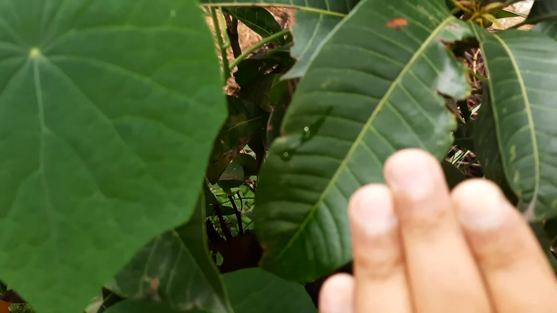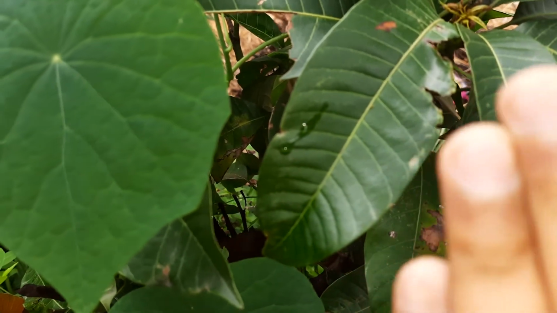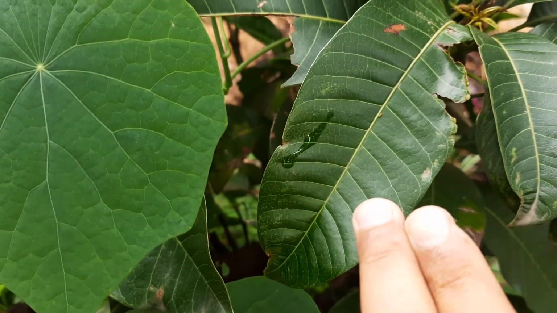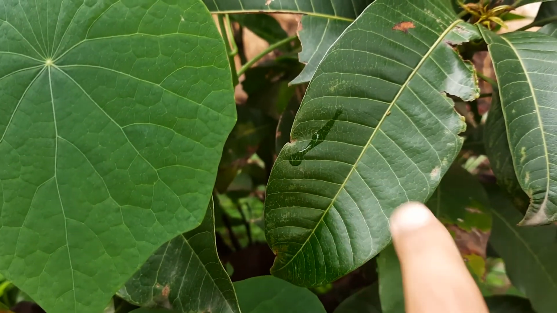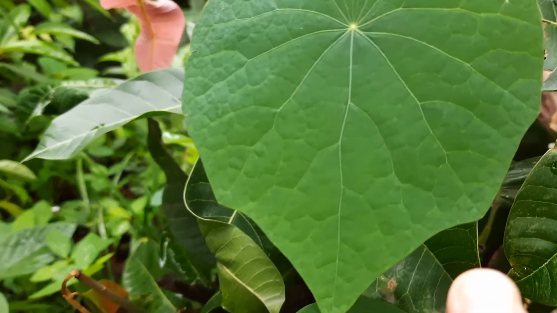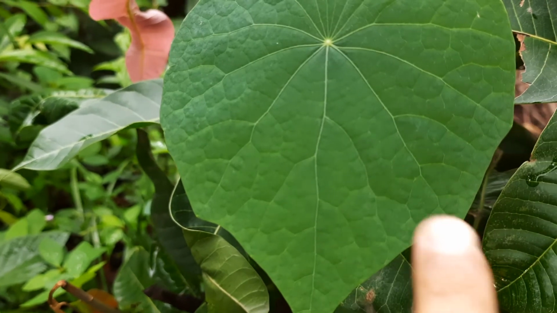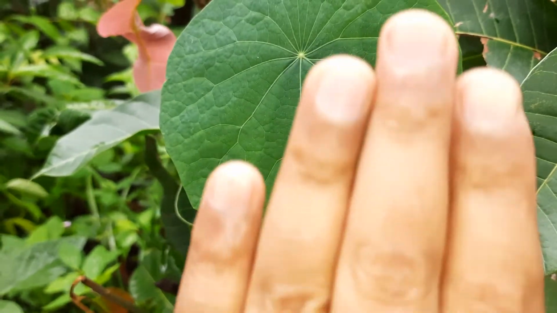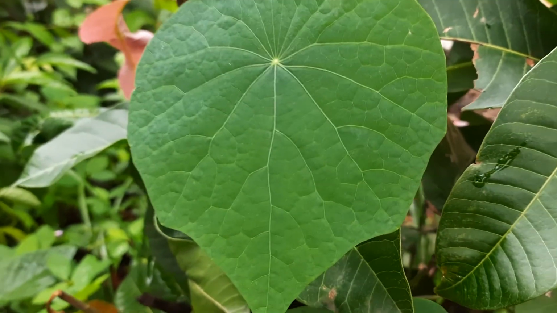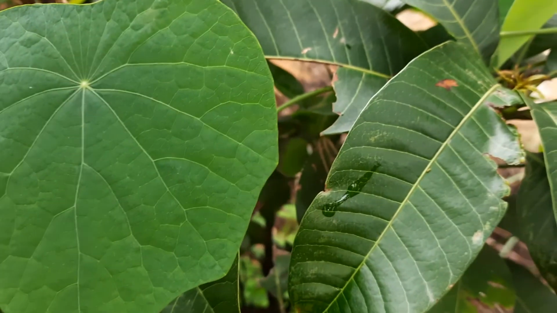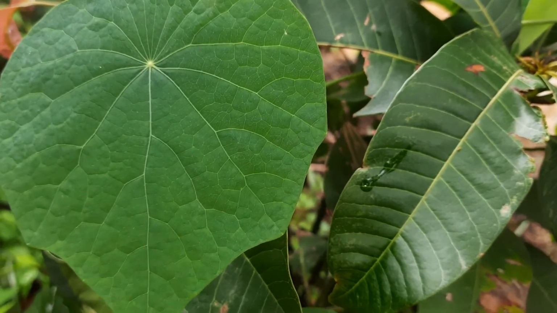You would find parallel venation in the banana leaf also. There again you would find parallel veins. Here the veins are not intersecting, rather they are parallel to each other. But in this other leaf you would find the veins are intersecting each other. Where the veins are intersecting each other, such venation is known as reticulate venation. So we have two types of venation: one is parallel venation, and another is reticulate venation.